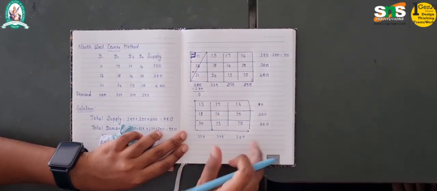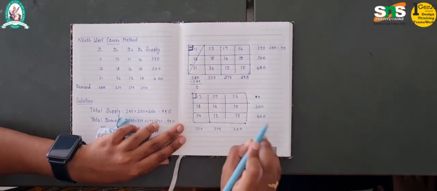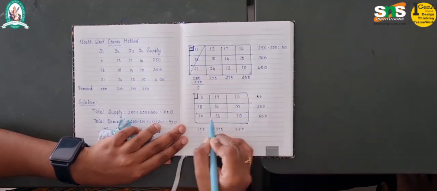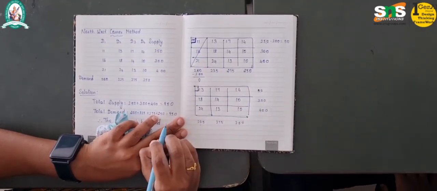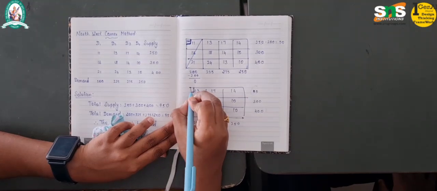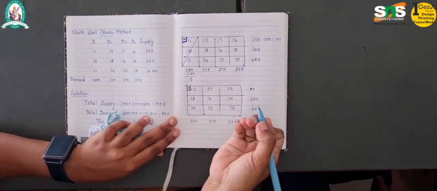Again, we are going to allocate in the corner value. Now we have two values, one is 50 and another one is 225. Out of these two values, which one is the smallest value? 50 is the smallest value. So we are going to allocate those 50 in the box. Now we are going to subtract those values from these two values.